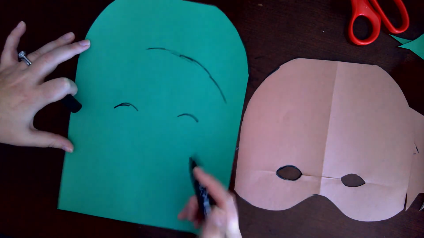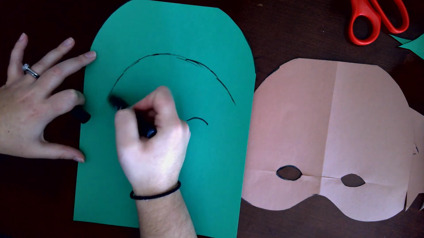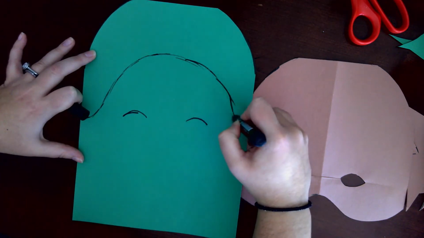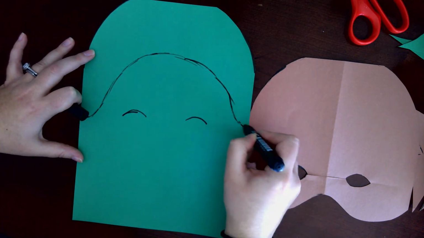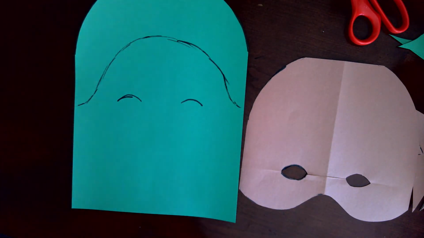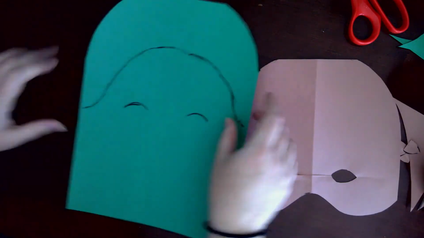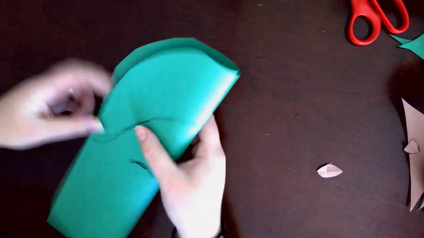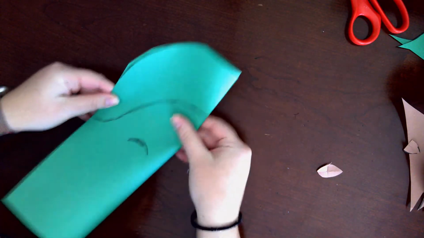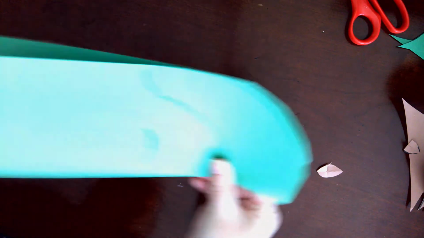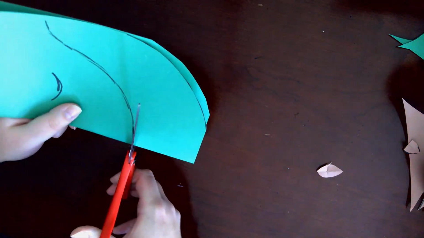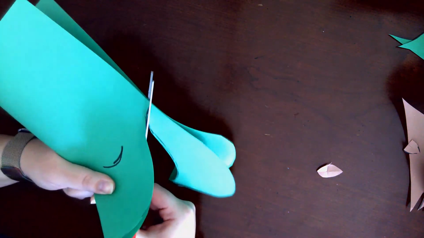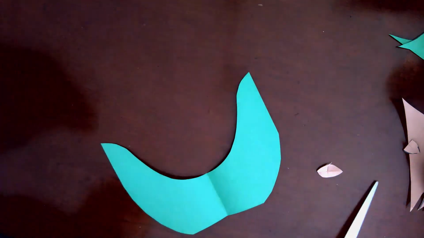If I wanted to fold this in half and make it symmetrical, I can do that, make my life easy. And then I want it to come around onto the sides, right where those ears would be. The hair is going to go over to the ears. All right. So again, if I want that hairline to be symmetrical, I'm just going to fold my paper just like this, and I'm going to cut on that line that I created. If you aren't worried about symmetry, then you can just go ahead and cut it out.